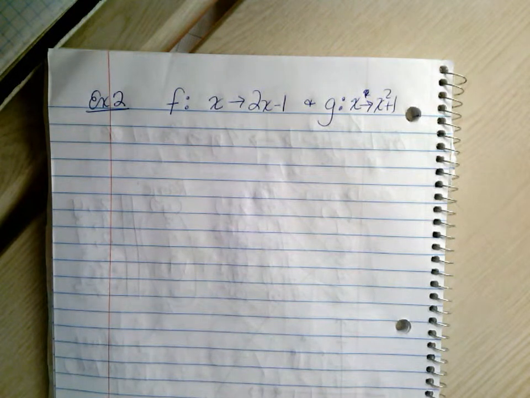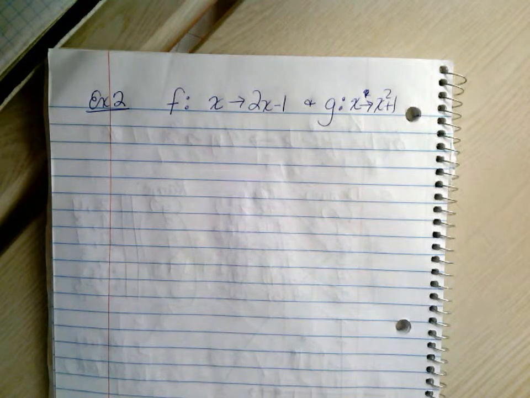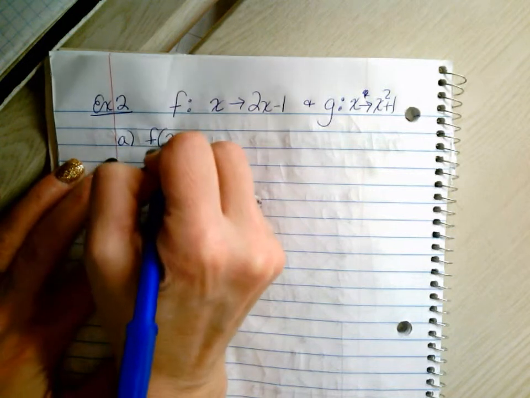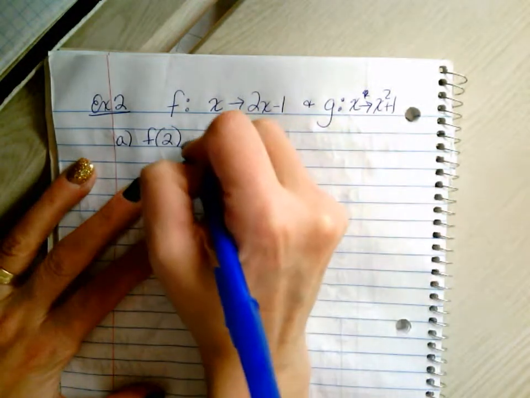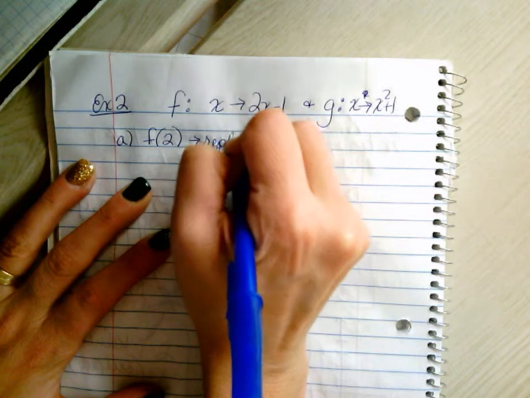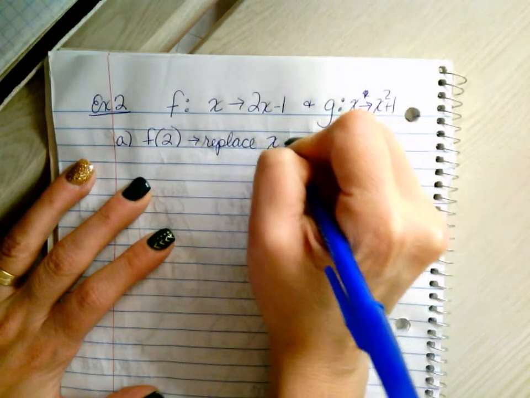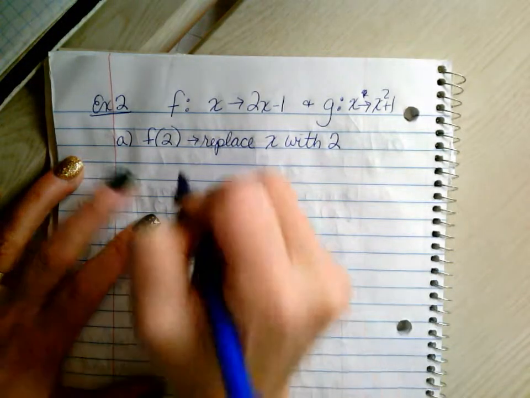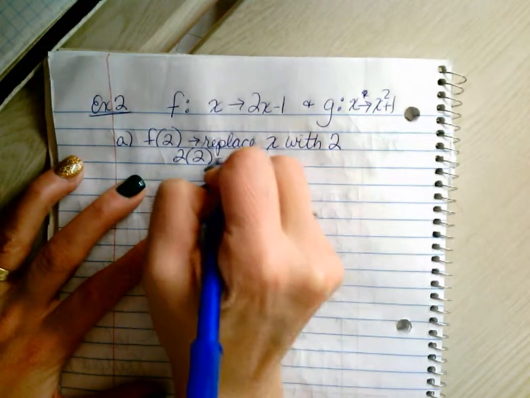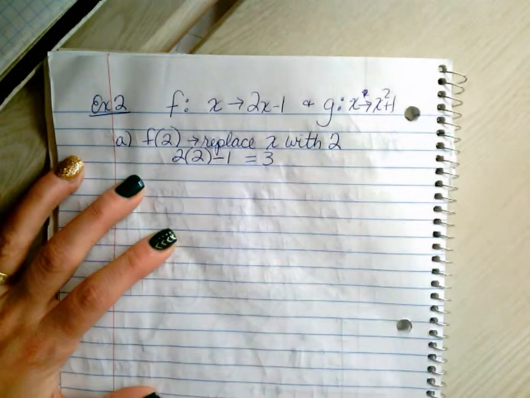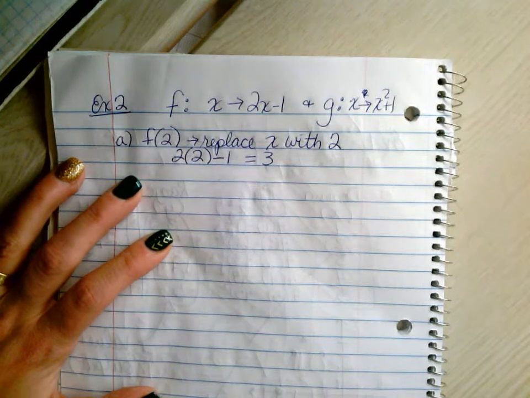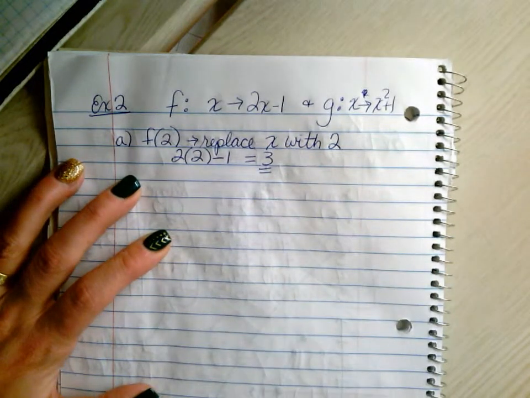And what if I tell you to solve the value for the f at 2? Okay, this is A. F at 2. This means replace the x with the 2. Okay, this is A. So 2 times 2 minus 1. Okay, so the result, the value, or the output is 3.